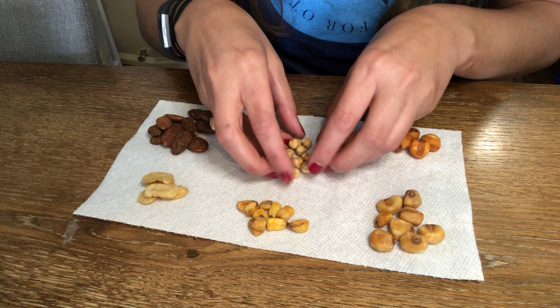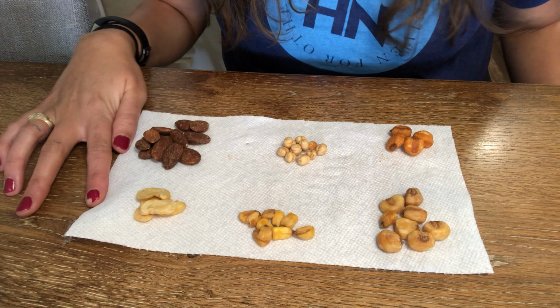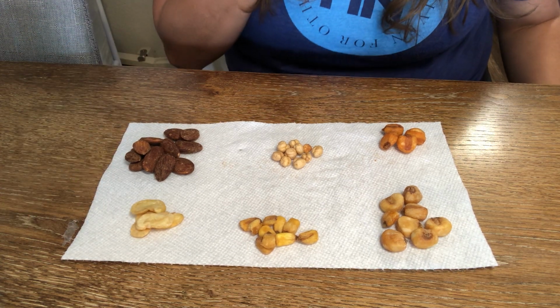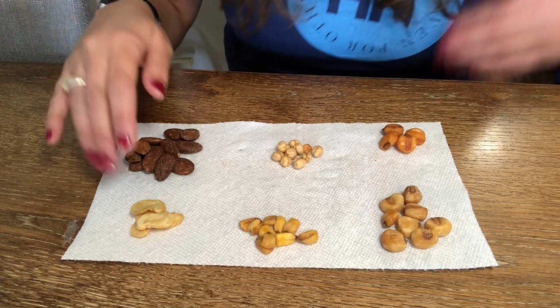And then all that's left is these little guys right here, okay? So I've separated this mixture into all of its individual parts. And that was pretty easy, right? I just used the physical properties of color, shape, and size, okay?